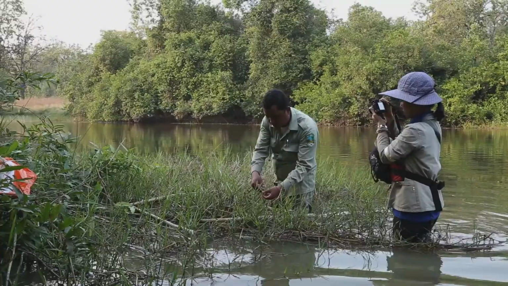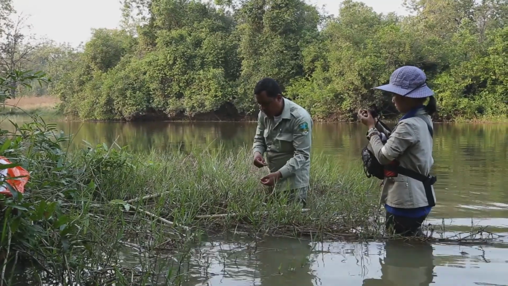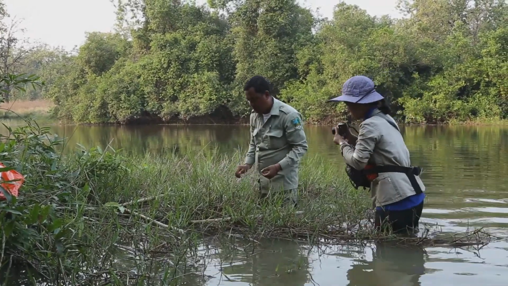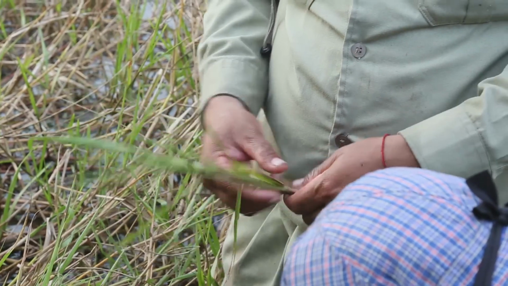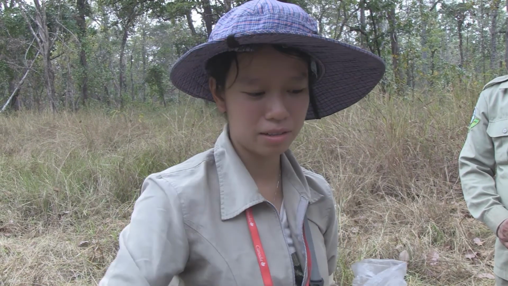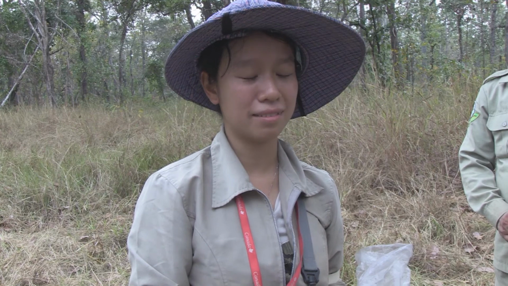Like some species only occur in a very deep water zone, the zone that has very deep water. Some species only occur in the upland.